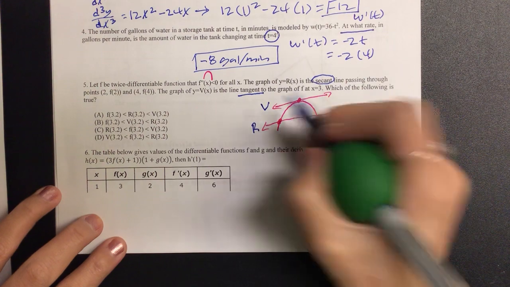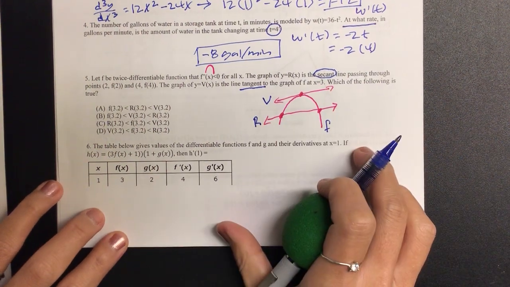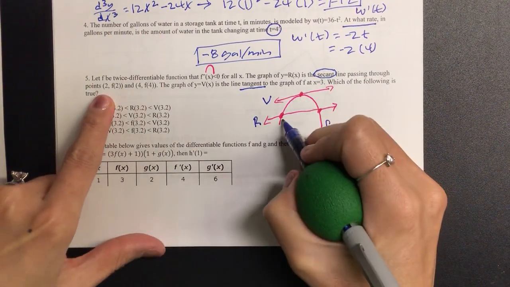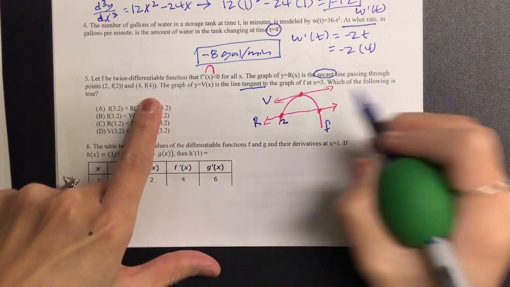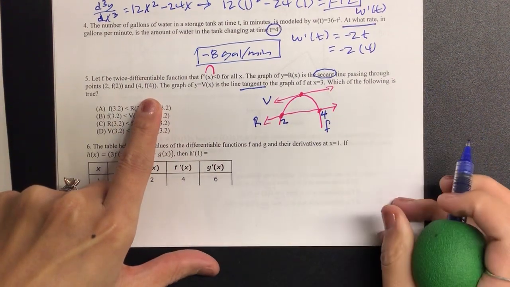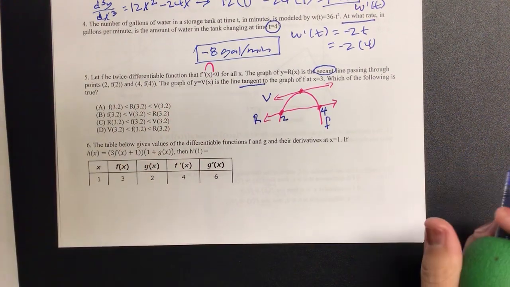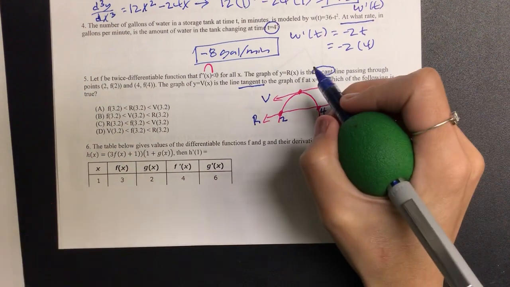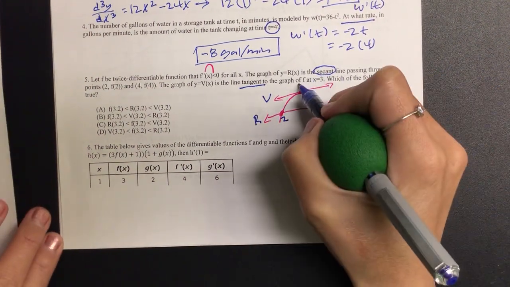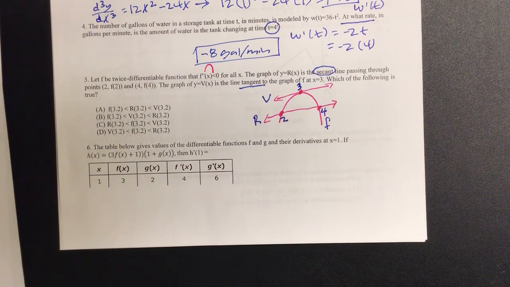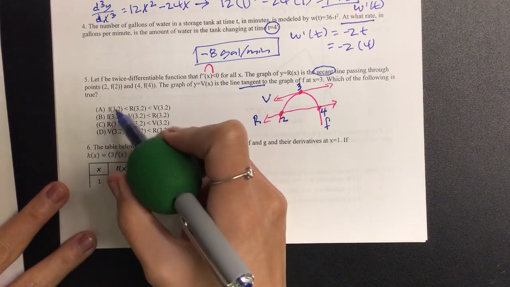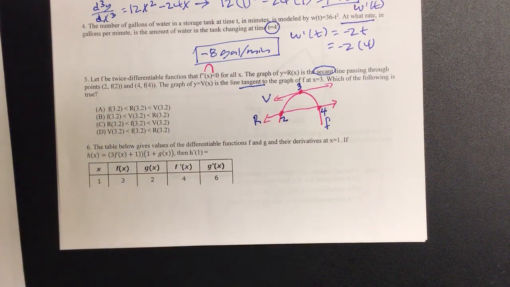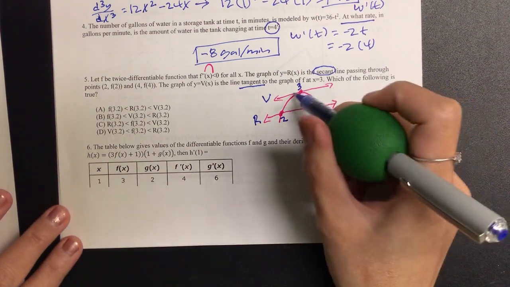Now let's put in the numerical values. On my secant line, it says at 2, so this one is at 2. And at 4, this one's at 4. And my tangent is at 3. Are we good with how we number them? 2, 3, and 4. And if you look at the answer choice, what is my x value given right here? 3.2. Would you agree 3.2 is between 3 and 4?